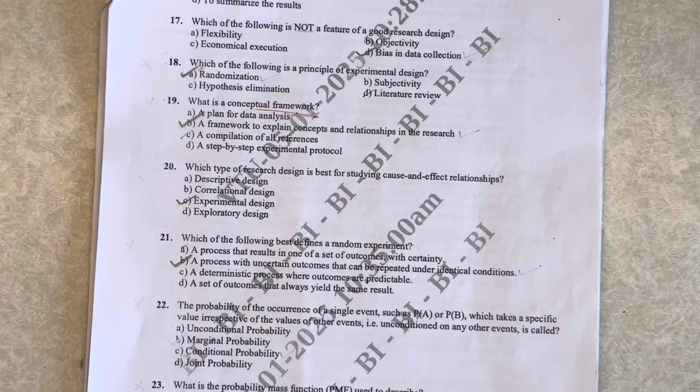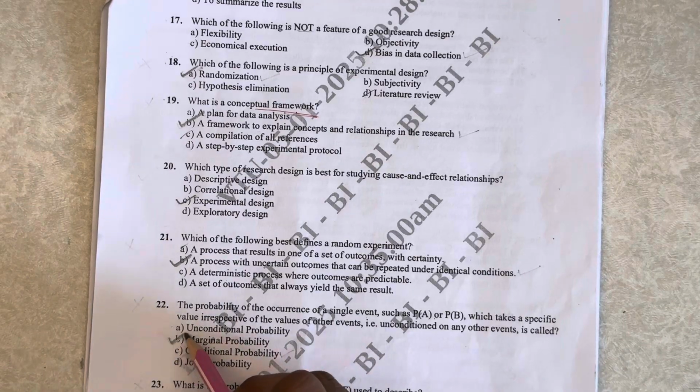Question 22. The probability of occurrence of a single event, such as P of A or P of B, which takes a specific value irrespective of the value of other events, that is unconditioned on any other events, is called as marginal probability. Question 23. What is the probability mass function used to describe? PMF gives us the probability that a discrete random variable is exactly equal to some value. So the answer is A, the likelihood of each outcome in a discrete probability distribution.